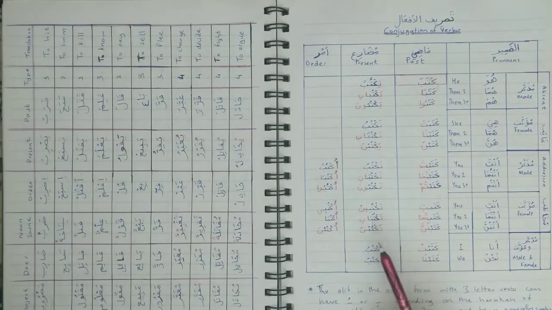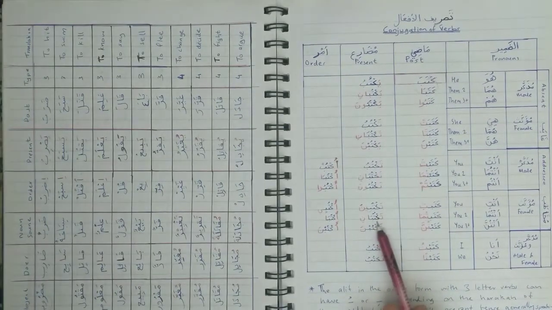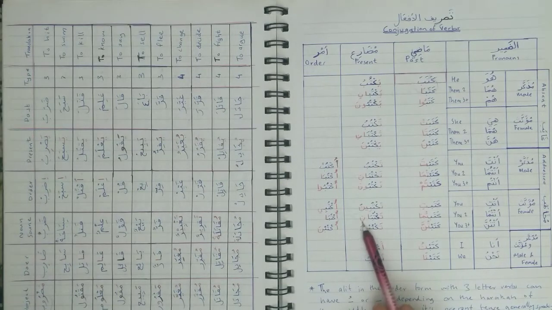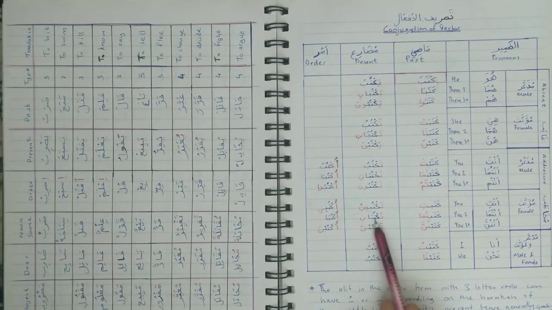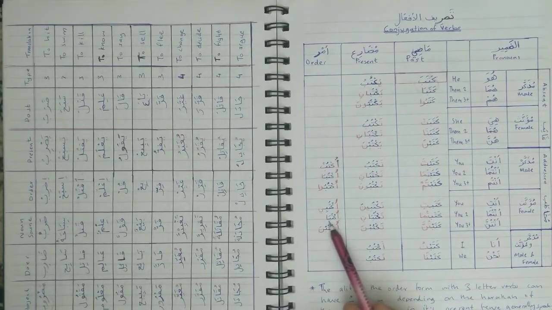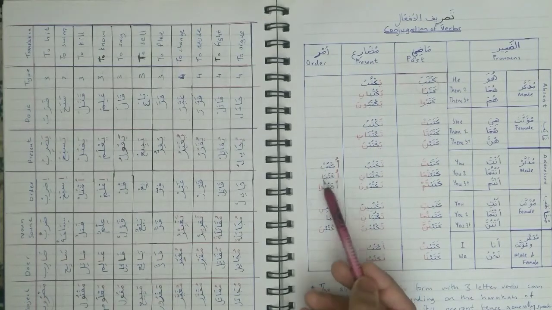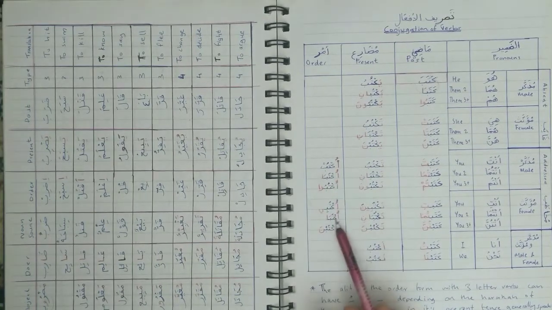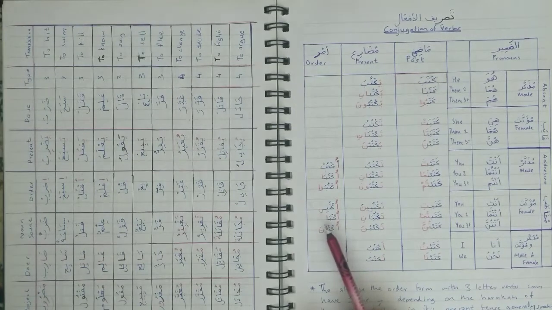Then if I wanted to say you two girls are writing something, present tense, taktubani, so ta comes at the front, alif and noon at the end of the main core verb letters. And if I'm ordering two girls, it's the same thing as the male. So if I'm speaking to two girls, I'd say uktuba, same thing.